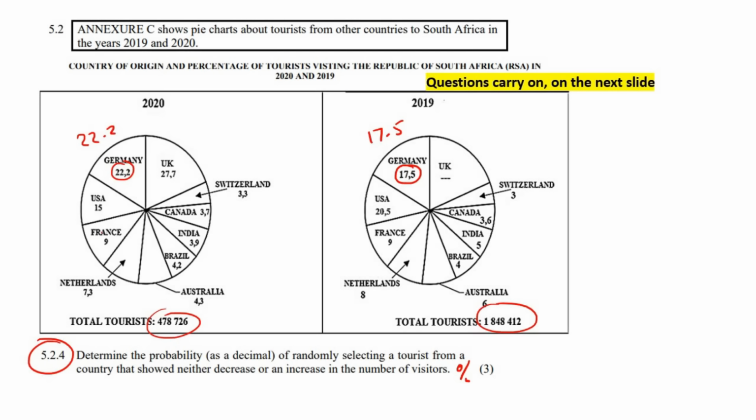So the percentage is different, but that might not mean that the number of people is different, because here it's 22.2% of that amount, and here it's 17.5% of that amount. But I had to go check the memo, and they weren't talking about the number of people actually. They were talking about which countries have the same percentage. So, for example, France is 9% for both of them. Okay? So it says determine the probability, and that's the only country that stayed the same.